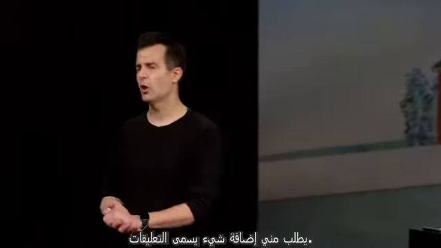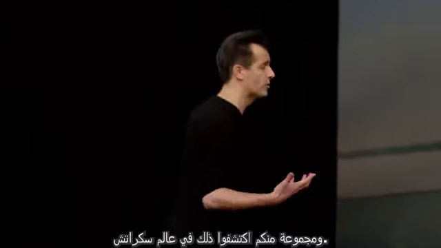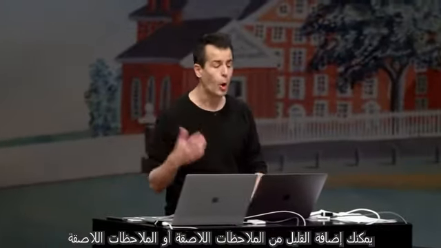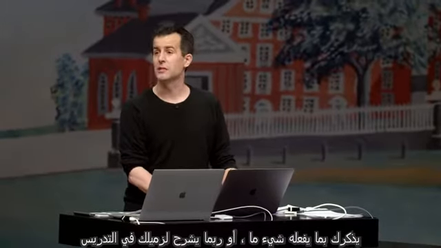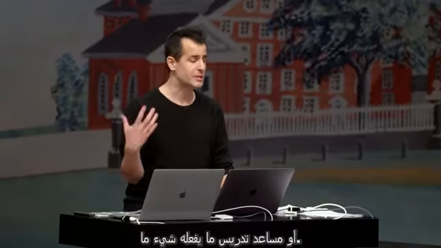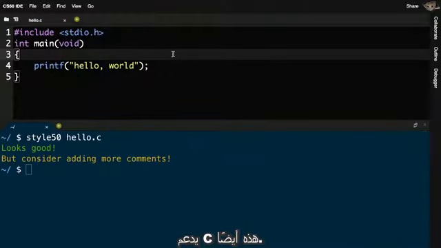It's telling me to add something called comments. And a bunch of you figured this out in the world of Scratch. You can add little sticky notes or post-it notes to Scratch that are sort of notes to self that remind you what something does, or maybe explain to your teaching fellow or teaching assistant what something does. C supports these as well.